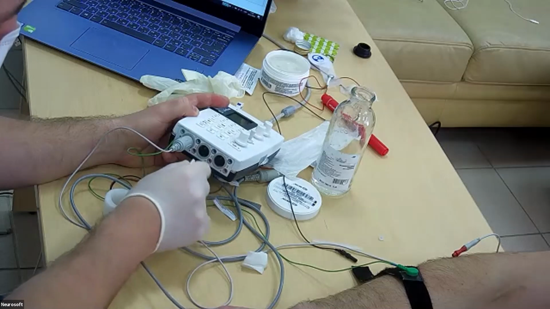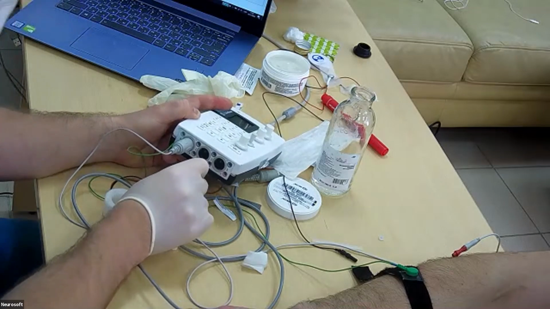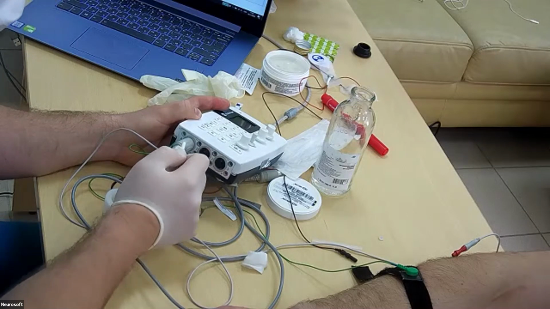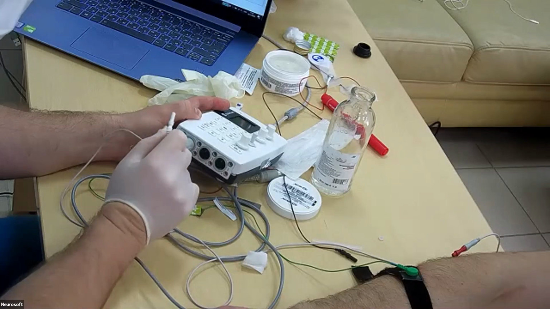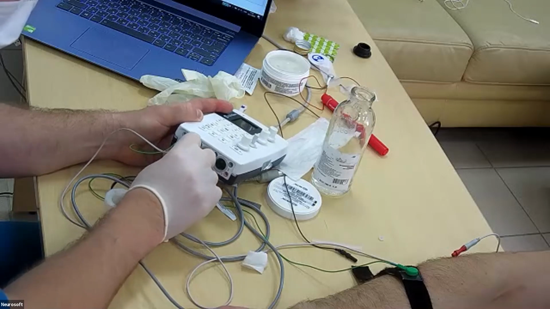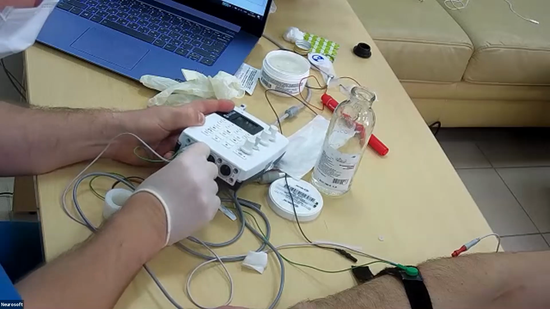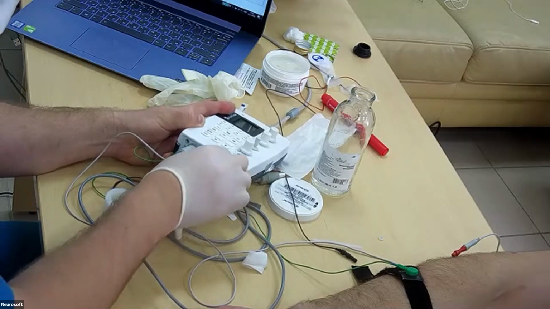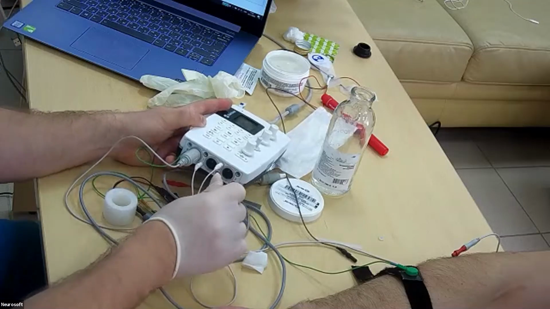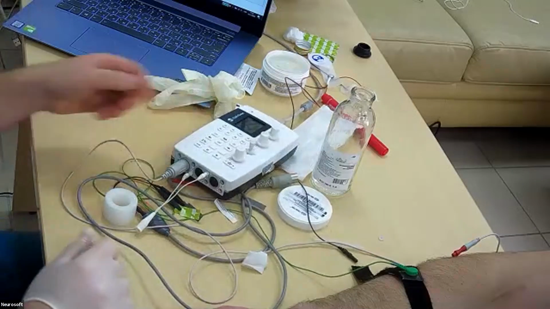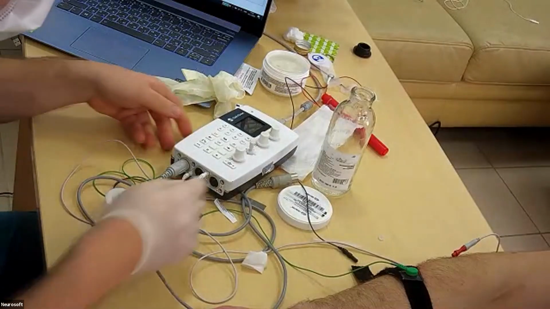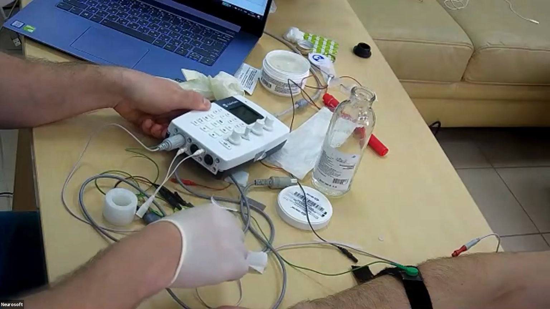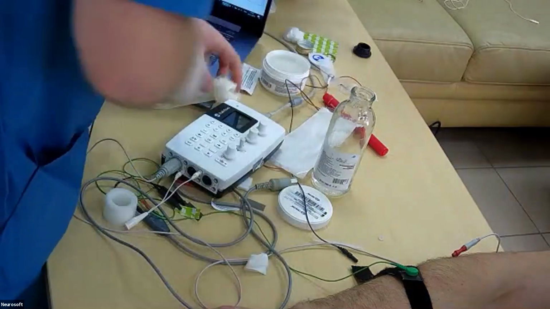So the cannula of the concentric needle will be the reference electrode for the first channel and the active electrode for the second channel. And the reference electrode for the second will be a surface electrode.